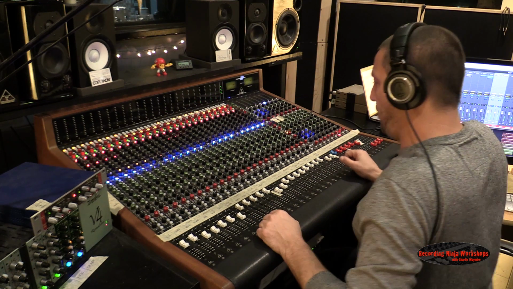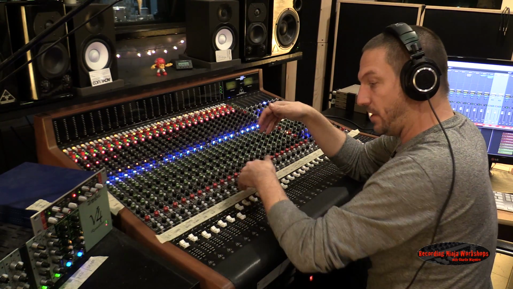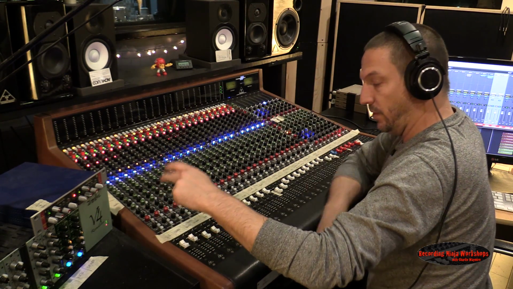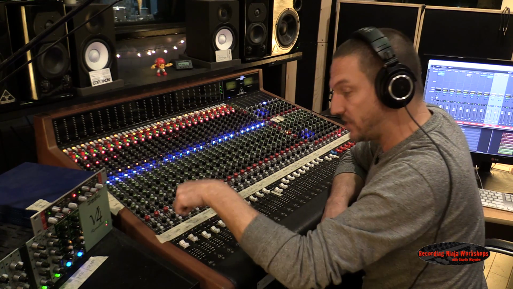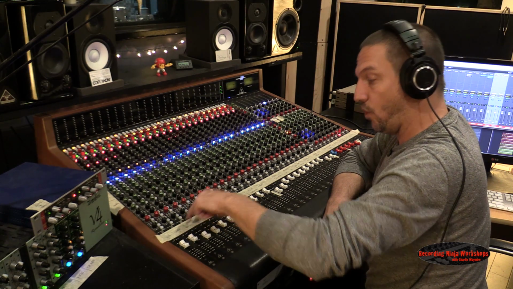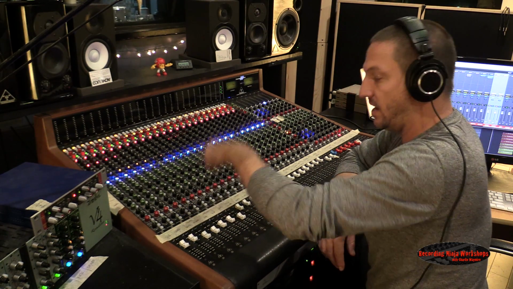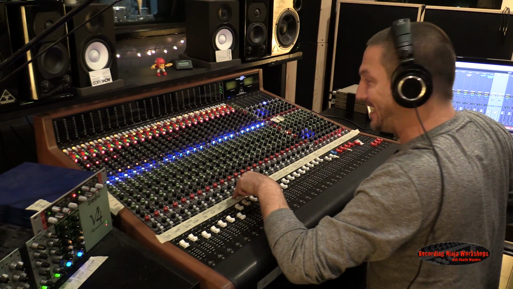But then on the board, once I've made my decision on how I'm going to group these, all 3 kick mics are coming out channel 1 on the console. Both snare mics are coming out channel 2 on the console. The toms are coming out 3 and 4, overheads 5, 6, hat on 7, over the kick on 8, and my rooms are all coming out 9 and 10.